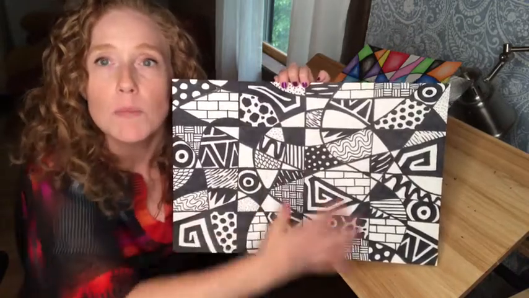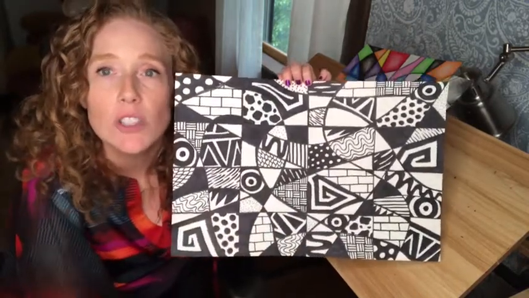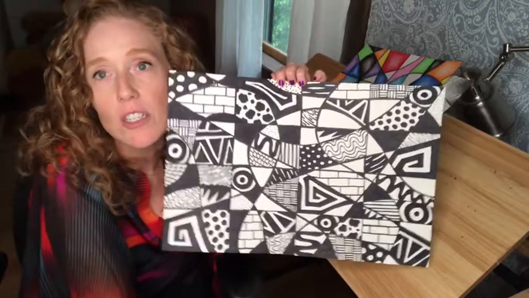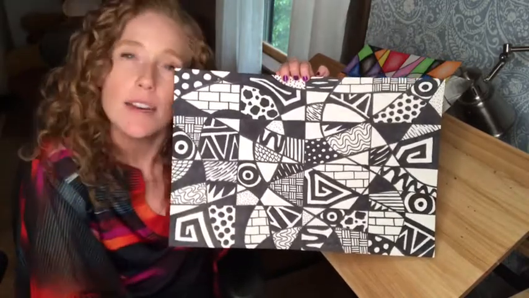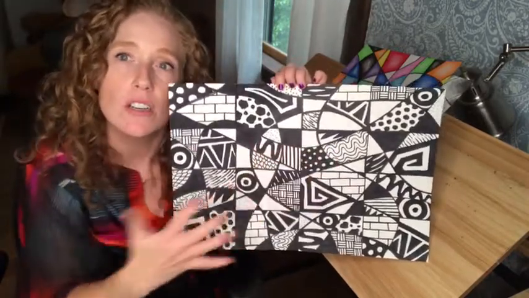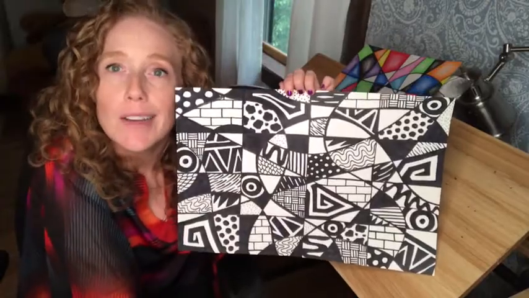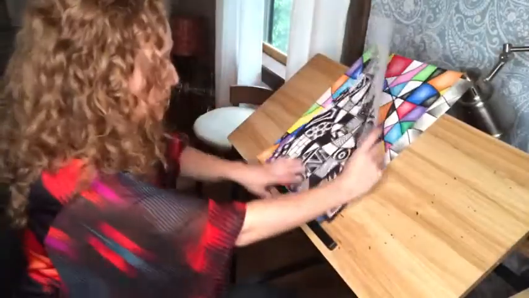It really brings my eye all around, and it was challenging to come up with different shapes and kind of try to have balance between dark, light, and medium. So can't wait to see what you make.